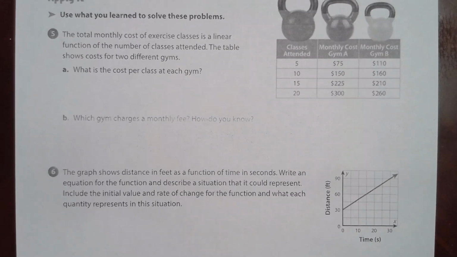So again, it says the total monthly cost of exercise classes is a linear function of the number of classes attended. The table shows costs for 2 different gyms. Some questions about them. What is the cost per class at the gym? And which gym charges a monthly fee? And how do you know?